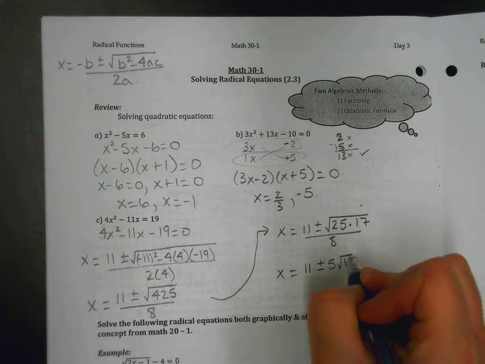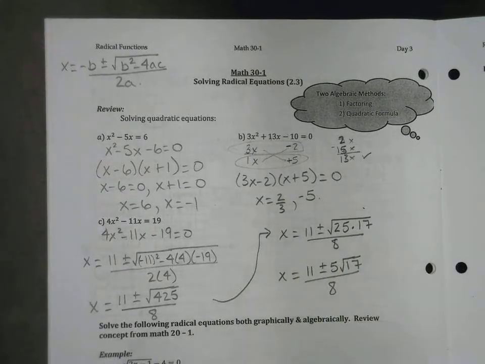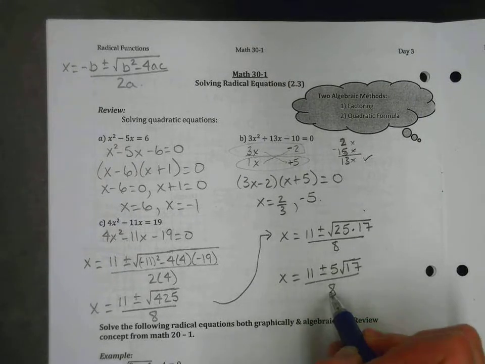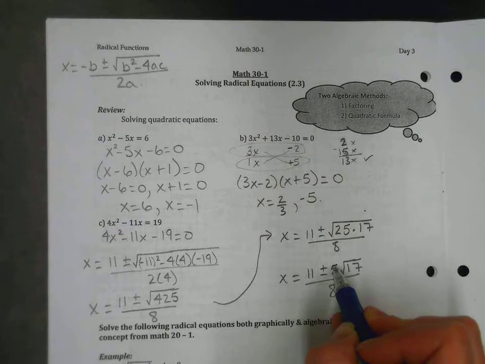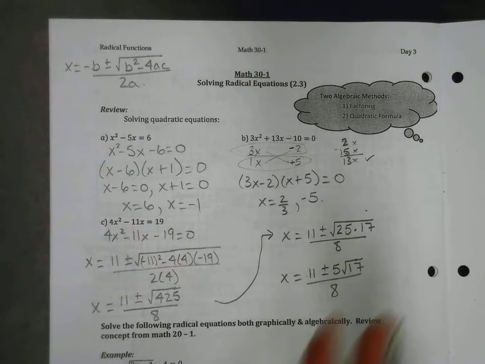That comes outside the radical and becomes a value of 5. And so this would be my final answer: 5 root 17 all over 8. I do want to look at all my whole numbers to see if all of these can be simplified further, but in this case they can't. None of them have a common factor, so we're going to leave it as it is.